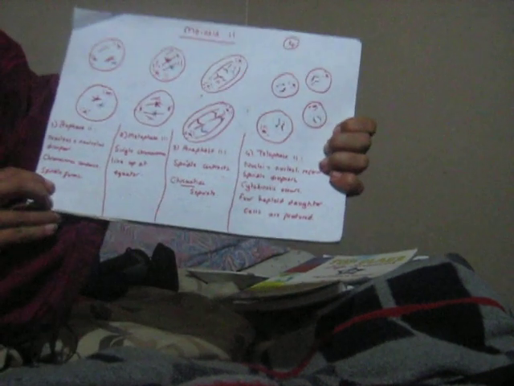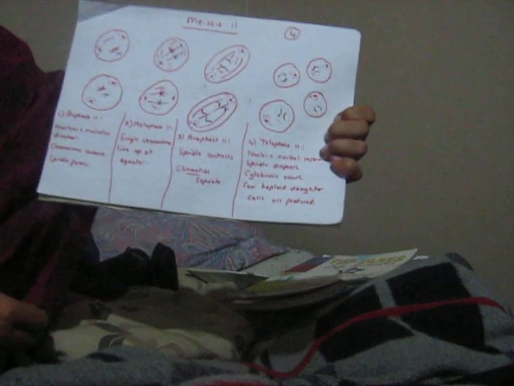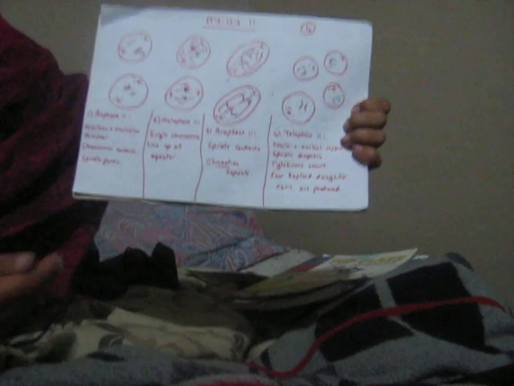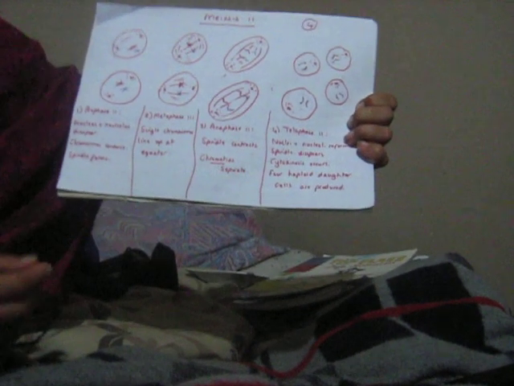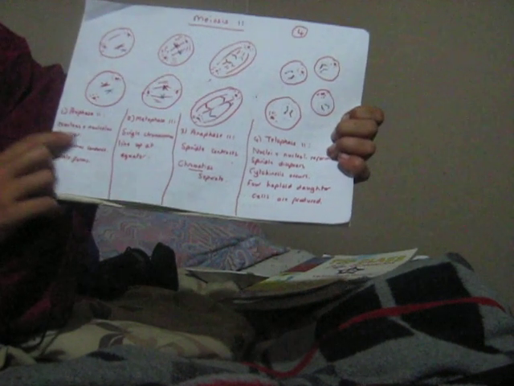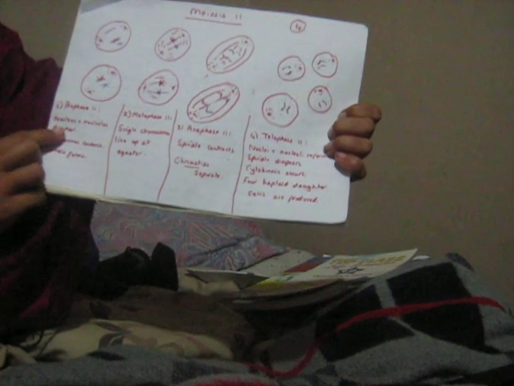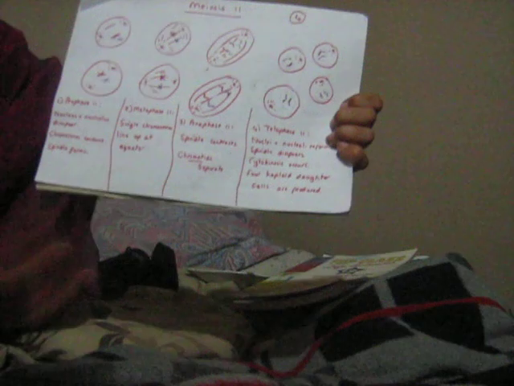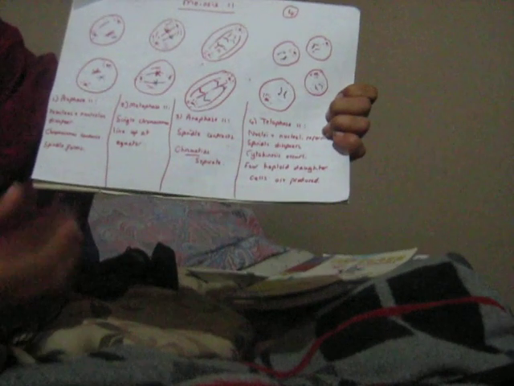Then we go on to meiosis 2. So the next stage, which is very similar to mitosis, which makes it easier to remember, you just have half the amount of genetic material. So prophase 2. This is where the nucleus and the nucleolus disappear once again. The chromosomes condense again and the spindle fibres will form.